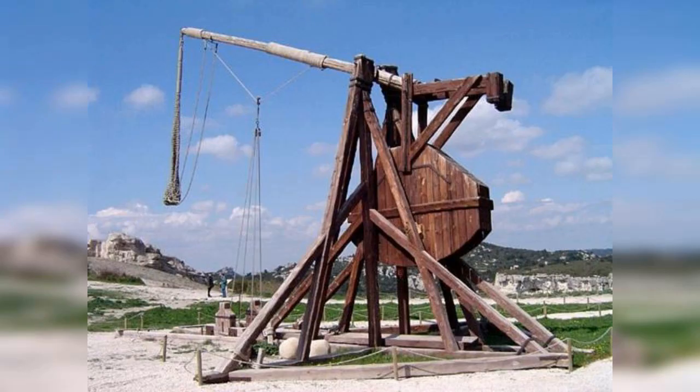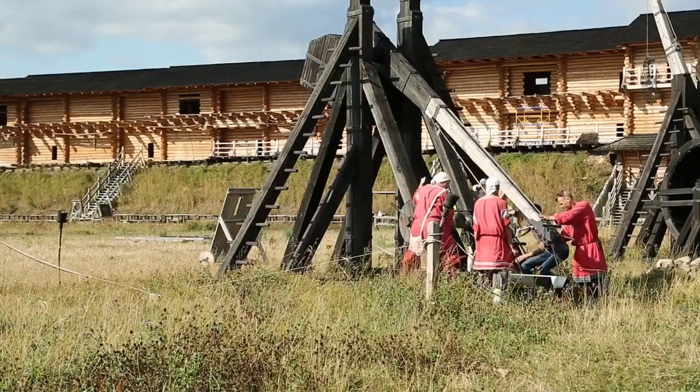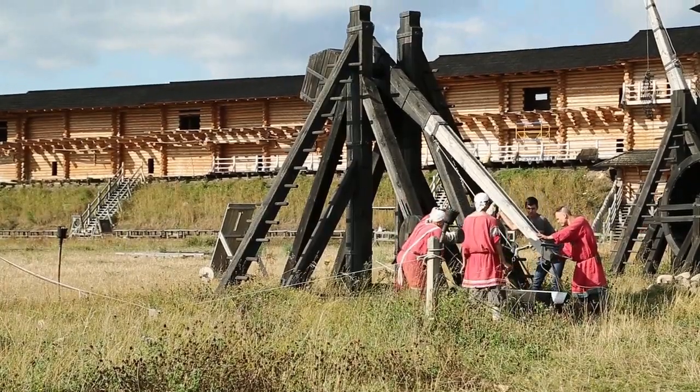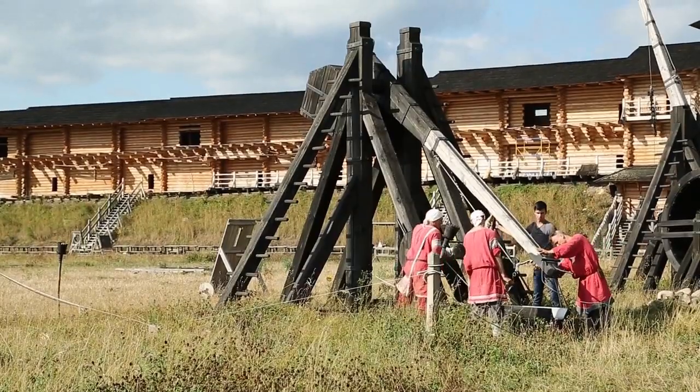Siege engines. These were large, stationary devices used to launch heavy projectiles, such as stones or logs, at the castle walls or defenders. They were often built on wheels, allowing them to be moved into position and adjusted for accuracy.